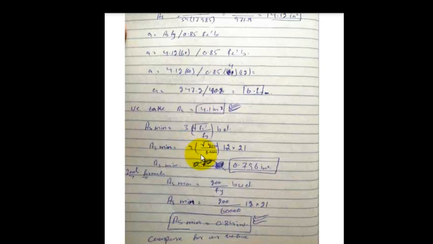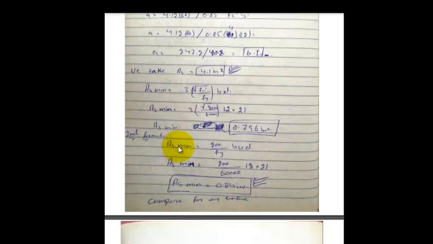Doing all the calculation, remember that FC prime is under root. We will do all the calculation and get the area of steel minimum, that is 0.796 inch square.